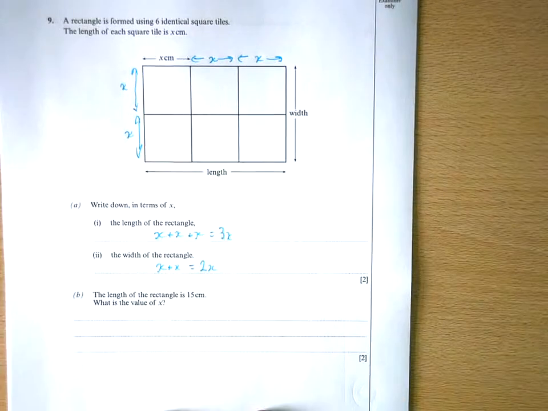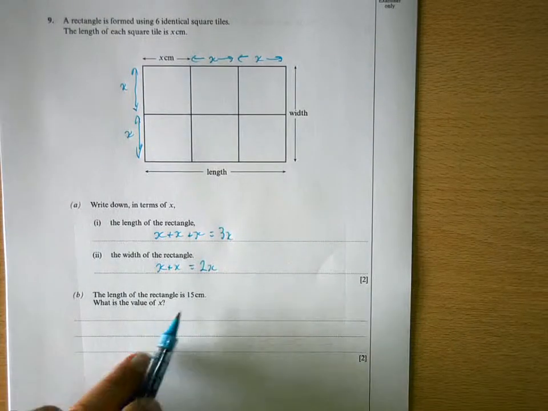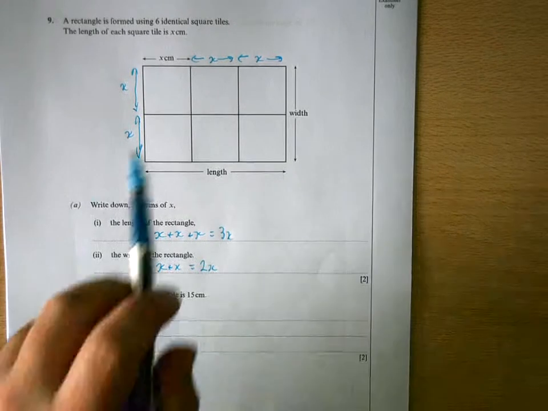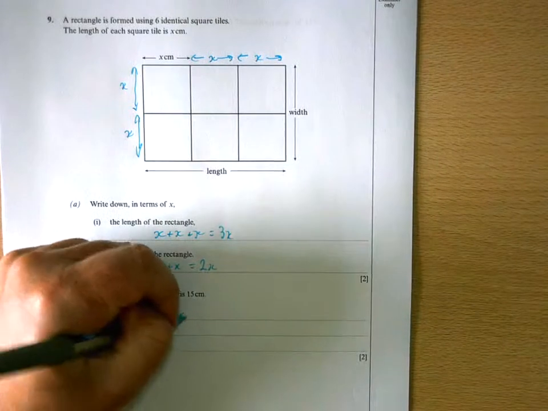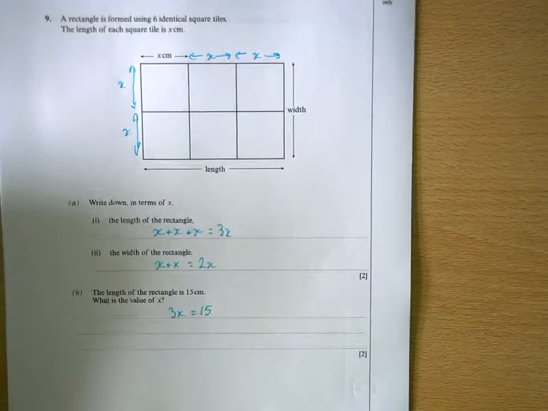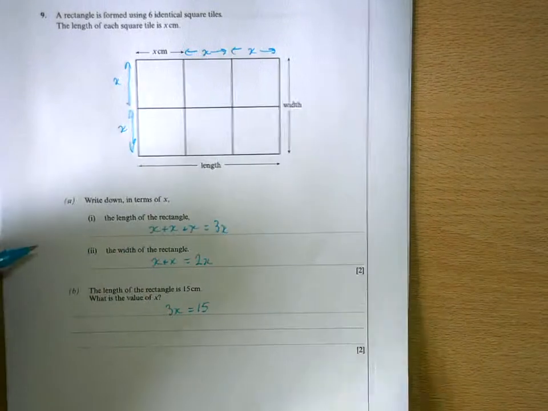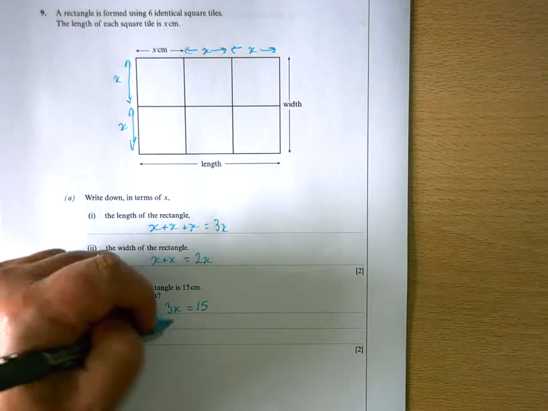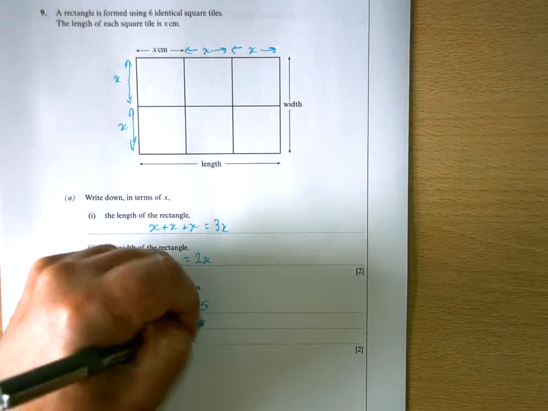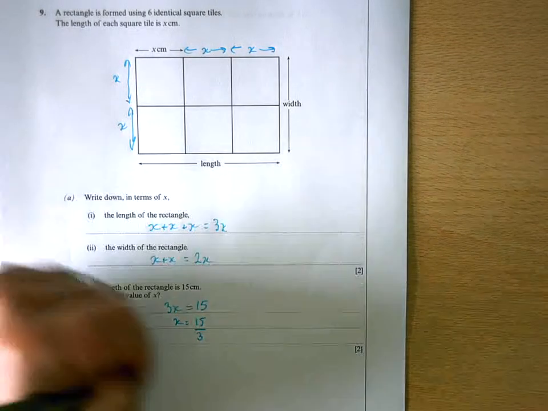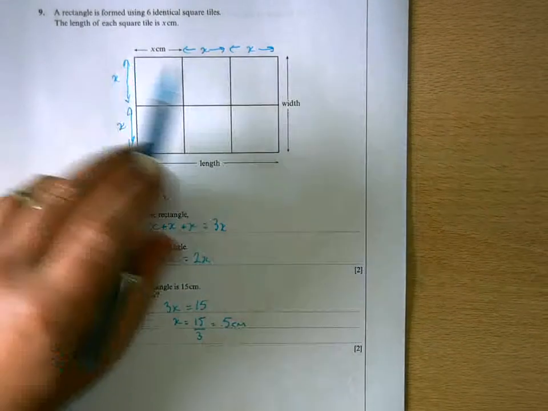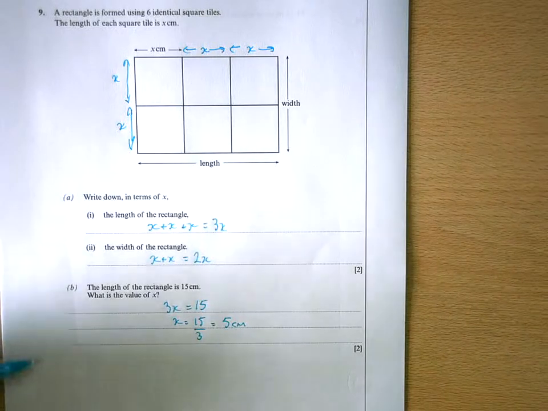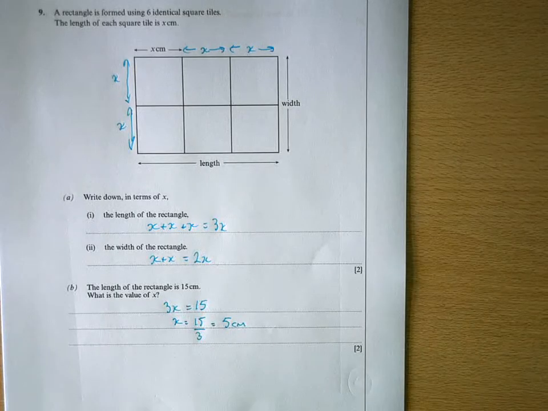So we've got x plus x, which is 2x. The length of the rectangle is 15 centimeters. What is the value of x? So that's telling me that those 3x there actually come to 15. So you can form an equation like that. What joins the 3 to the x? A times. So you have to do the opposite of multiplying by 3, which is dividing by 3, which in algebra we write like that. 15 divided by 3 is 5 centimeters. You could do it just by intuition. You probably don't need to form an equation to get that. Nevertheless, you do need to know how to work out that x is 5 centimeters.